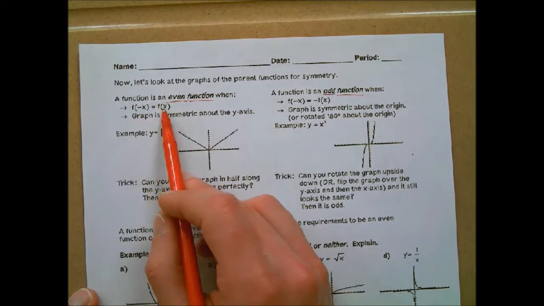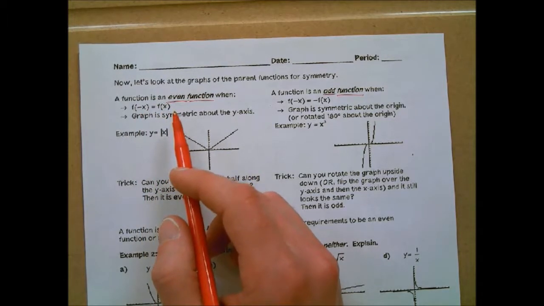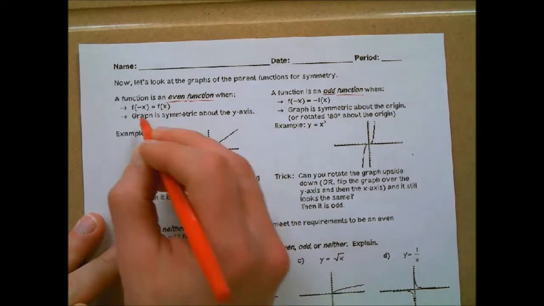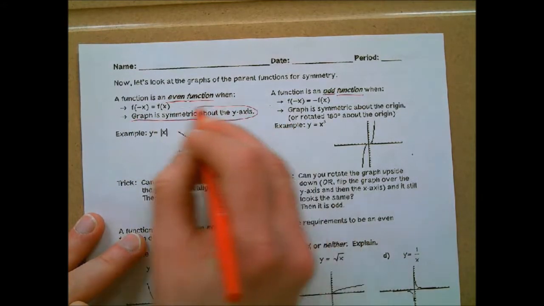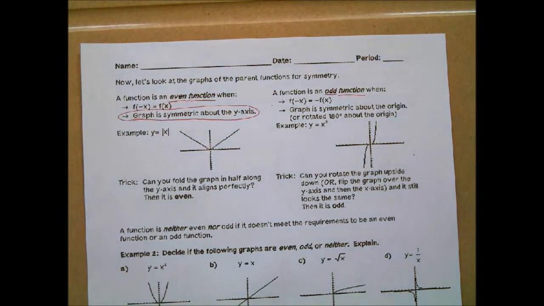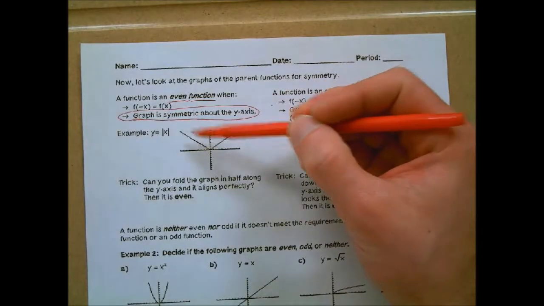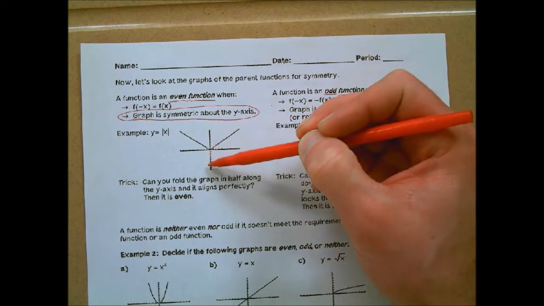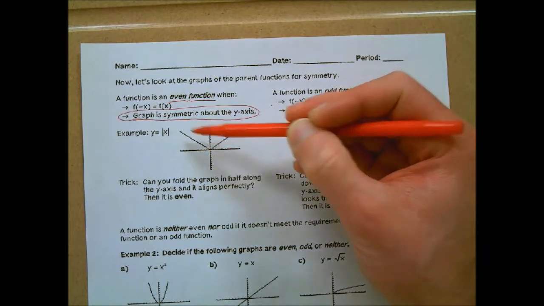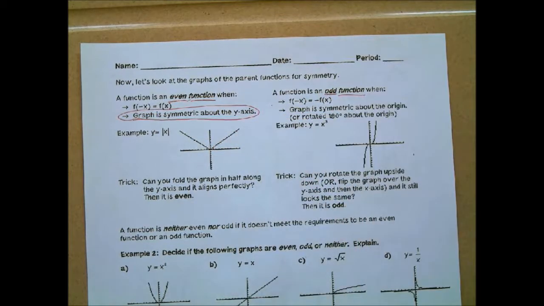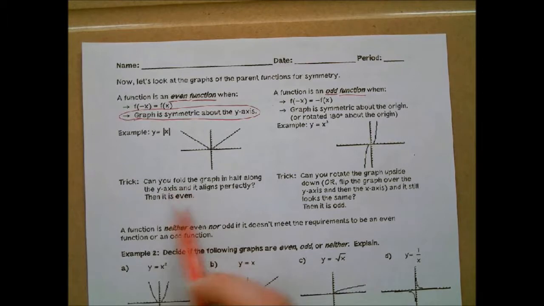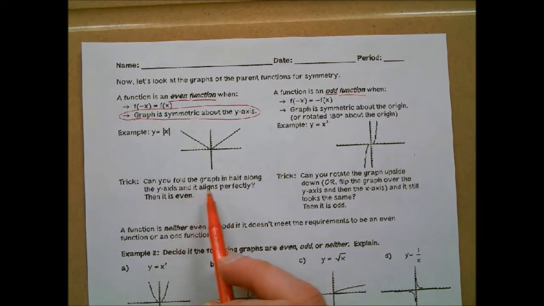Now, here's maybe an easier way to determine it. The graph is symmetric about the y-axis. That means you can fold it along the y-axis and it should line up. So here's an example: absolute value of x. It's symmetric about the y-axis. Here's our y-axis. If we folded our paper along that line, this side and this side would perfectly match up. And that's the idea of an even function. That's their little trick right there. Can you fold the graph in half along the y-axis and it aligns perfectly? Then it would be even.